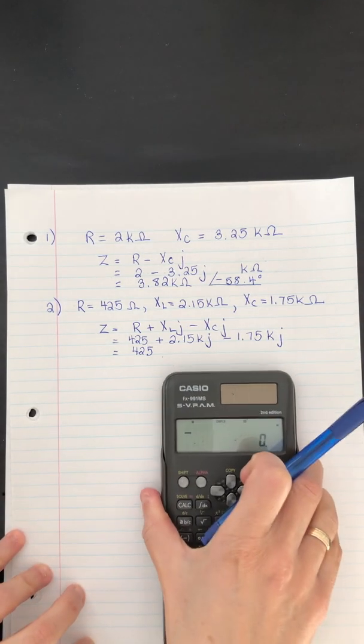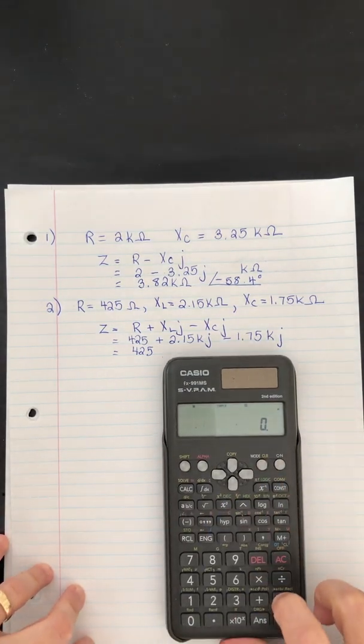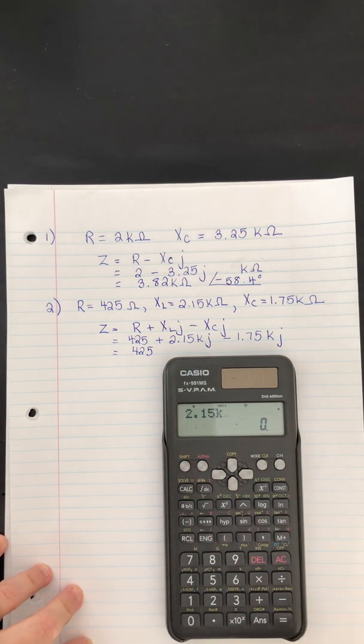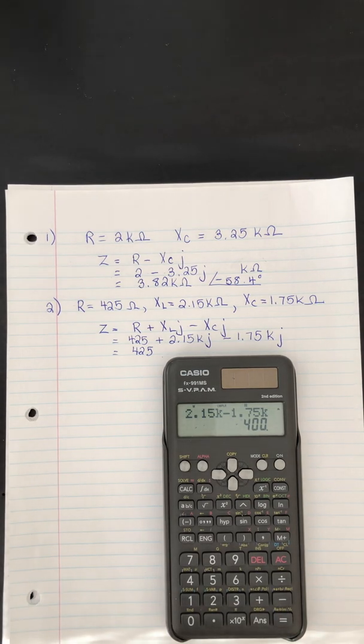So take positive 2.15 kilo and subtract 1.75 kilo from it. And if you need it, you can use your calculator, okay? So let's just do that. 2.15 kilo minus 1.75 kilo is the number 400. Okay, now I don't have engineering mode on. If I did have engineering mode on, it would be 0.4 kilo instead.